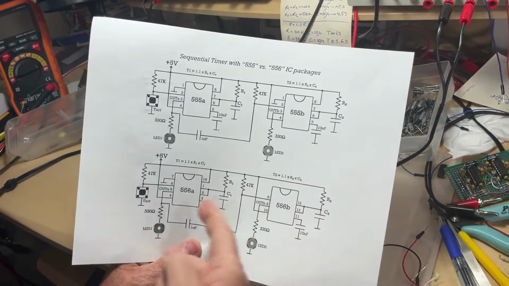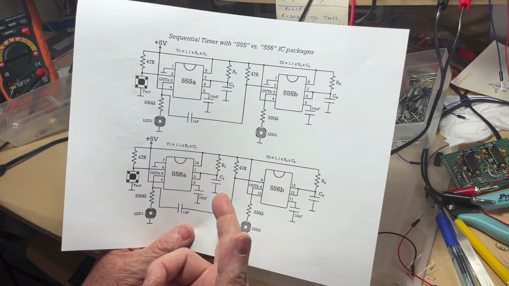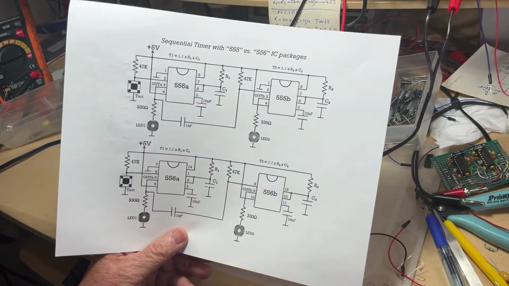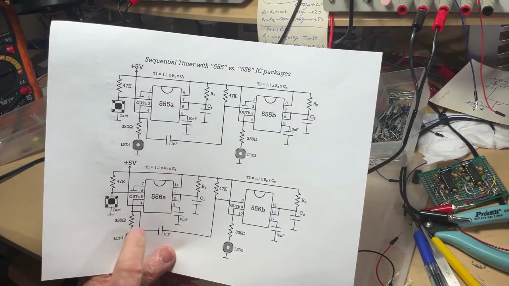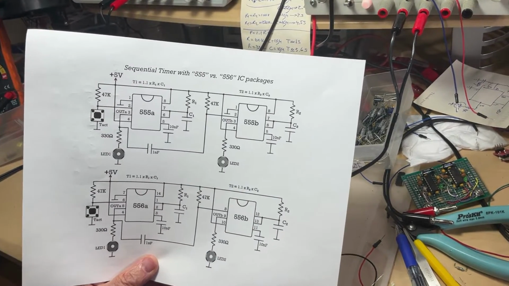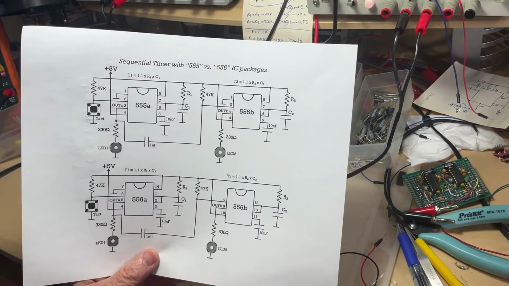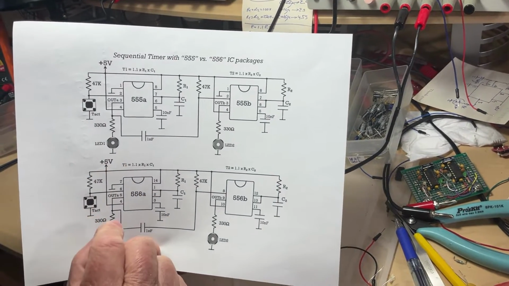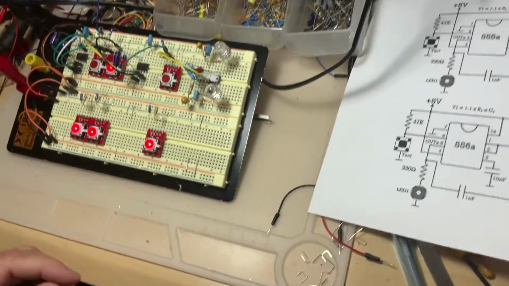Okay? So to make these connections very easily, to understand how this is done, I'm going to show you what is the little trick about using the packages 555 and 556, okay? Because there is a little thing preventing you to use the 555 or the 556 properly, and I'm going to let you know. So here, what am I doing?